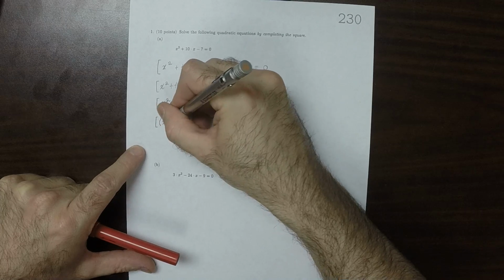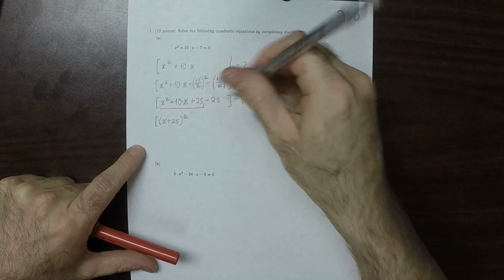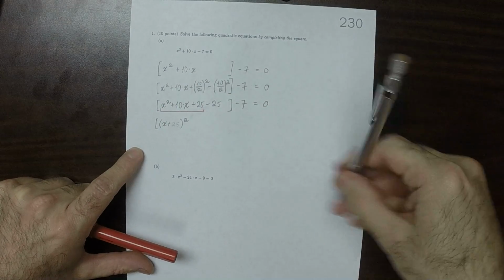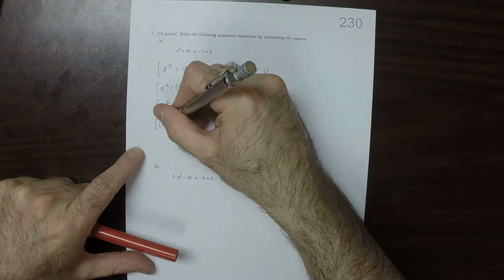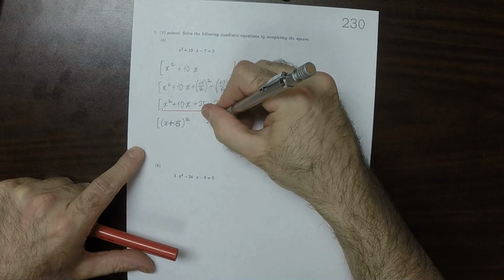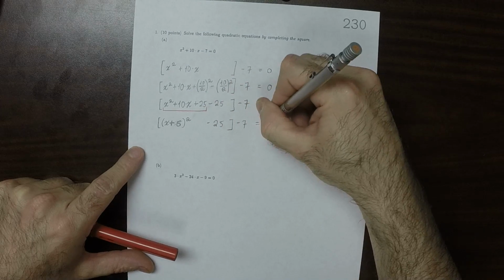So x plus 5, not 25, 5. x plus 5 all squared, then minus 25, minus 7 is 0.